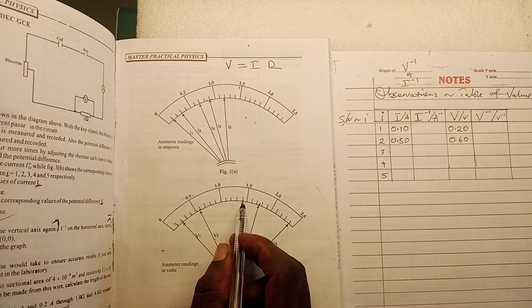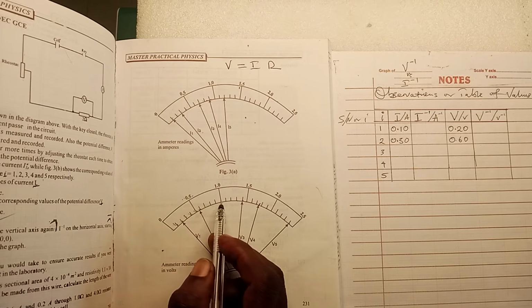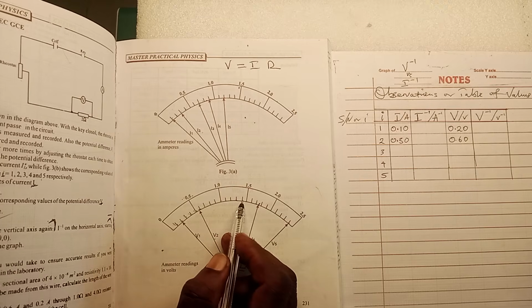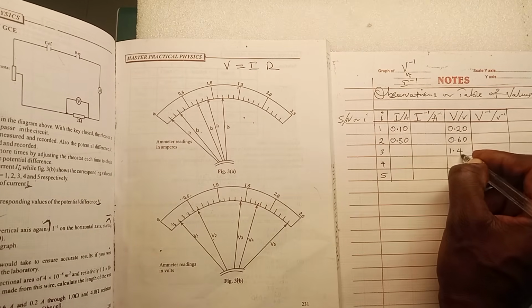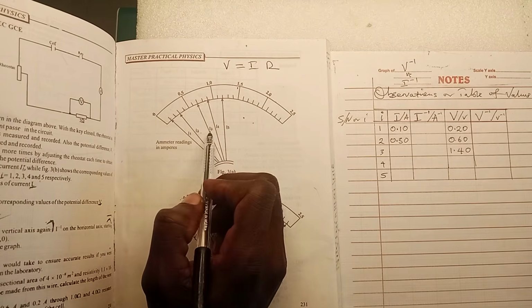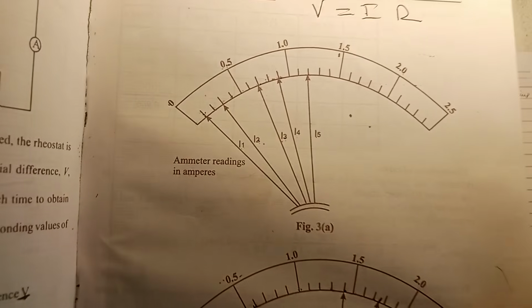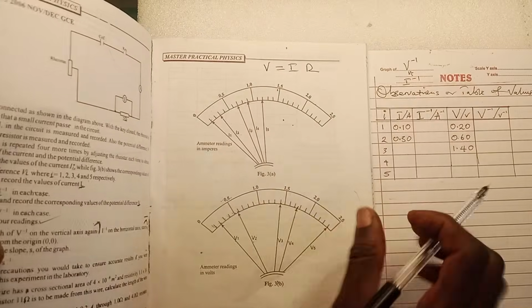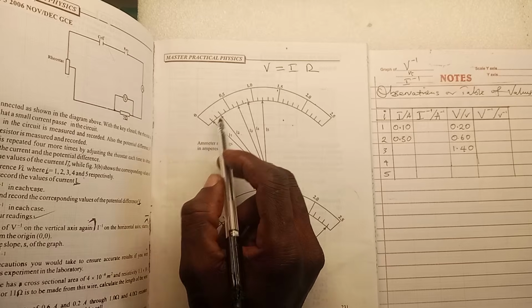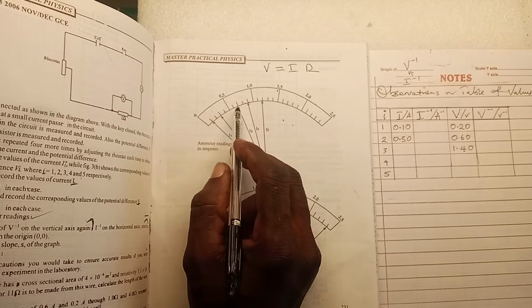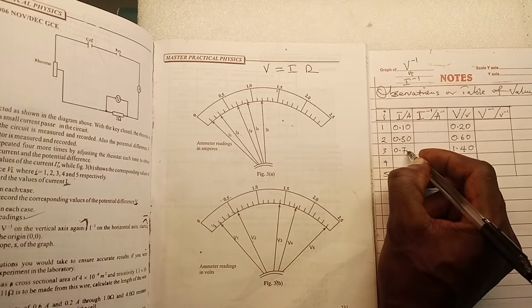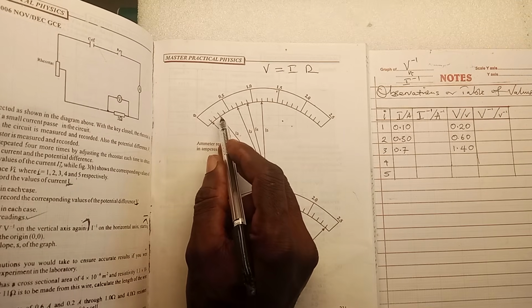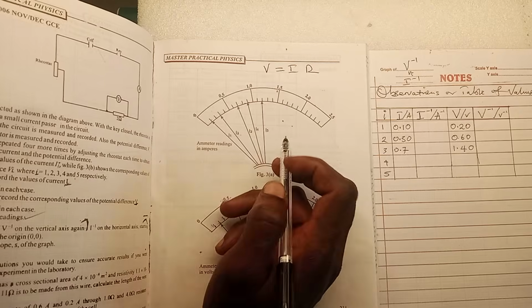When V3 was what? 0.5, 1, right? 1.1, 1.2, 1.3, 1.4. V3 is 1.40. I3 was what? I3 was 0.5, 0.6, 0.7. 0.1, 0.2, 0.3, 0.4, 0.5, 0.6, 0.7. It was 0.7.